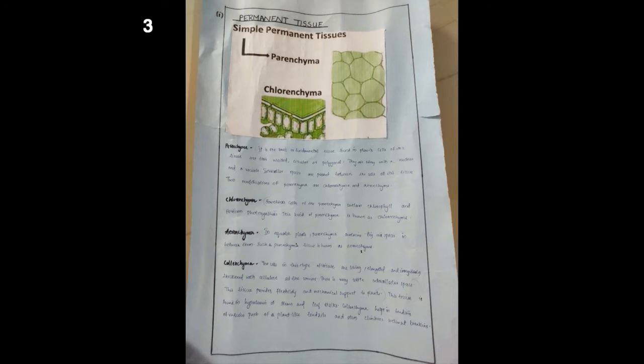Parenchyma. It is a basic or fundamental tissue found in plants. Cells of these tissues are thin-walled, circular or polygonal. Chlorenchyma. Some cells of parenchyma contain chlorophyll and perform photosynthesis. This kind of parenchyma is known as chlorenchyma. Aerenchyma. In aquatic plants, parenchyma contains big air spaces in between them. Such tissue is known as aerenchyma.